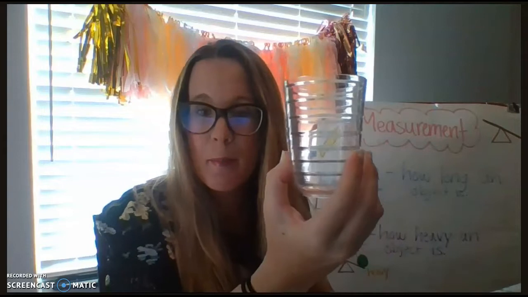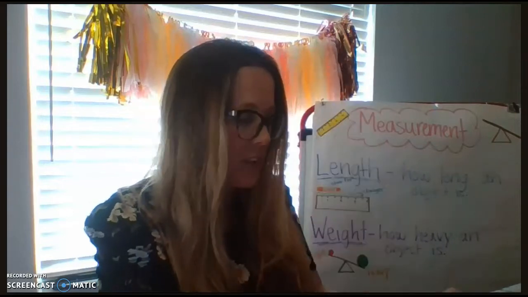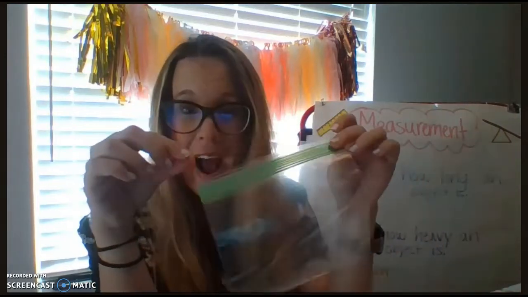So I brought my favorite little cup. I brought a small bowl, a large bowl, a glass cup, and look, I even brought a baggie. I bet you wouldn't have thought of a baggie as a container, but it can be.